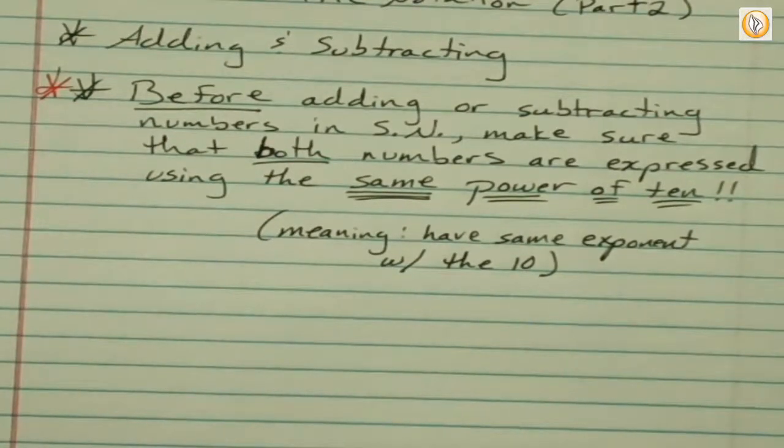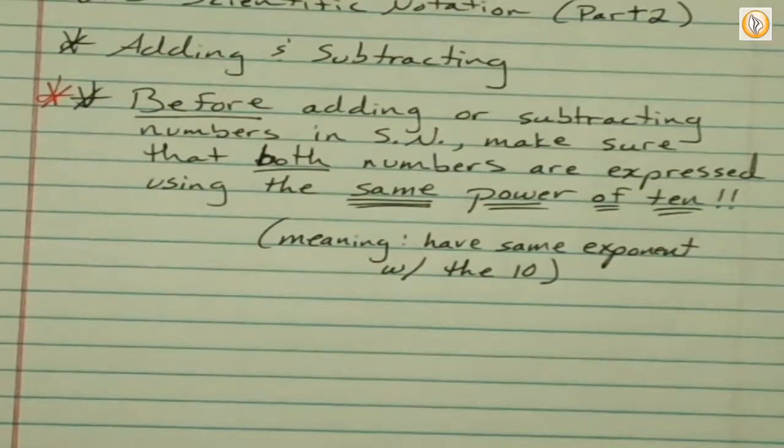So before adding or subtracting numbers, make sure you have all this down. Before adding or subtracting numbers in scientific notation, you have to make sure that both numbers are expressed using the same power of 10, meaning that 10 with the little exponent, be it negative or positive, whatever, it needs to be the same. So you're going to have to adjust one. Okay. So that's the main rule.